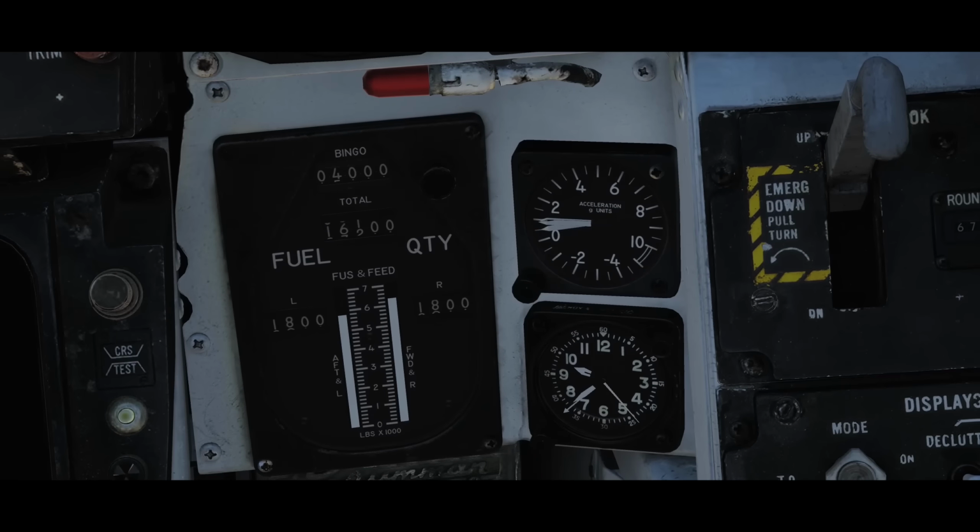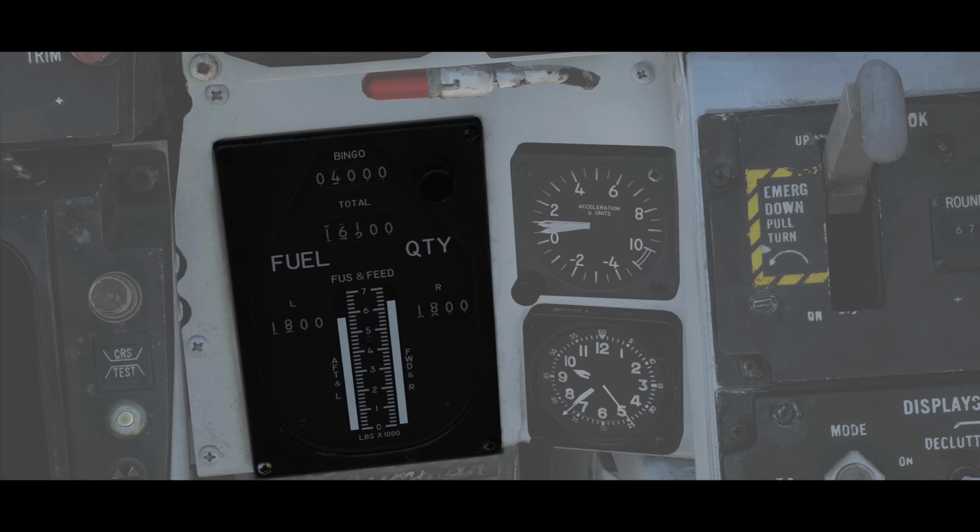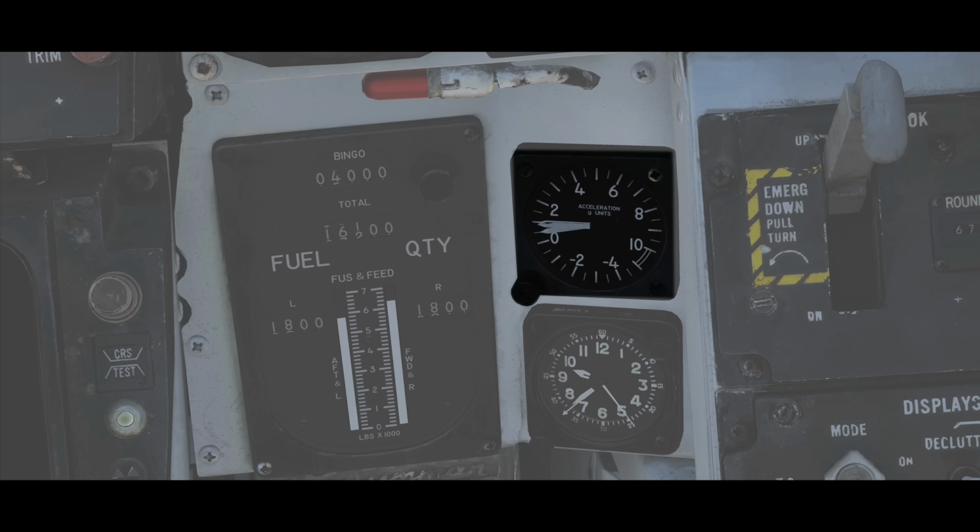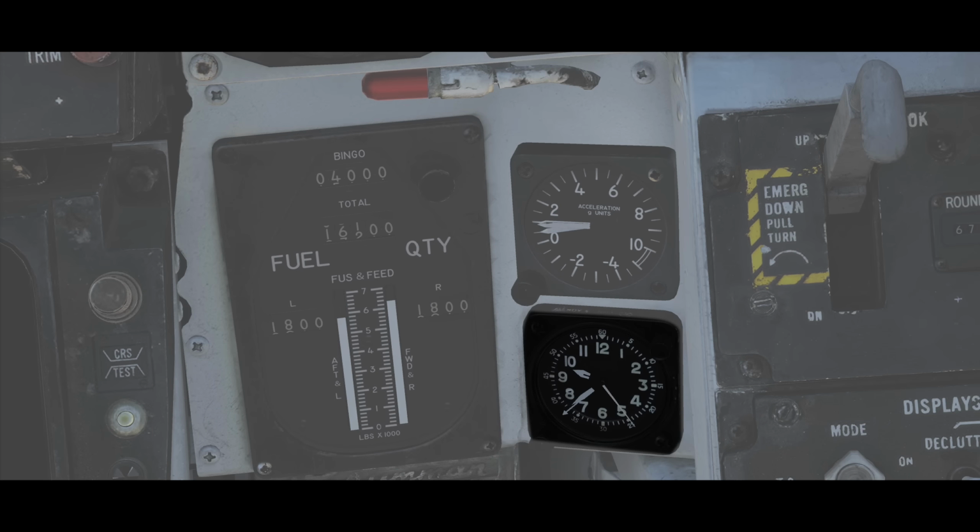Now moving down to the right knee panel. To the left, we have our fuel quantity indicator. At the top, we have our set bingo readout. Under that, our total counter. We have our left and right counters. And then we have our fuselage and feed tapes. To the top right, we have our accelerometer. And below that, our clock.